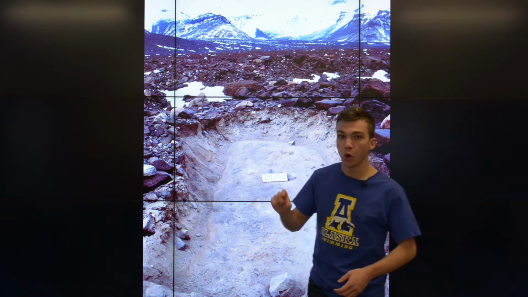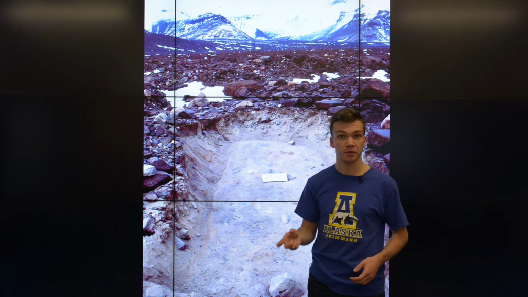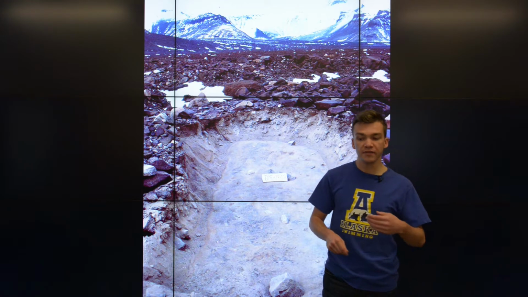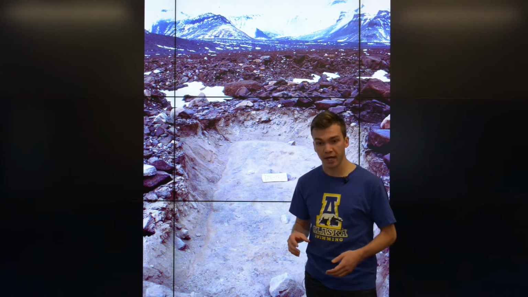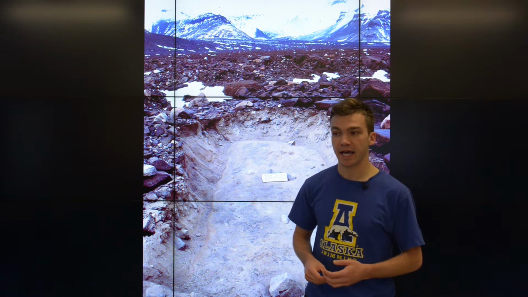So if we know how much ice there was, and we know what the carbon dioxide in the atmosphere was like, the only missing part is what was the temperature. So using mathematical models, numerical models, and other pretty advanced concepts, we've been able to link the amount of carbon dioxide in the atmosphere with a temperature.